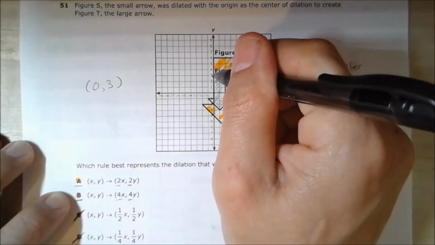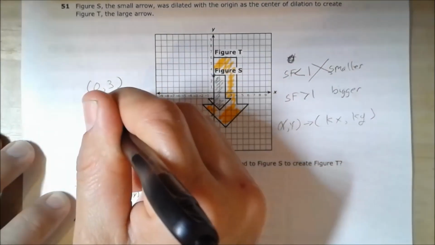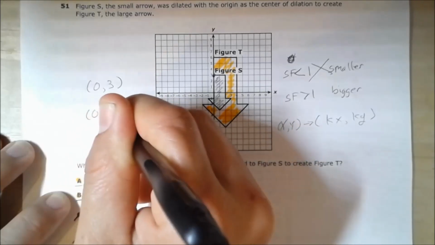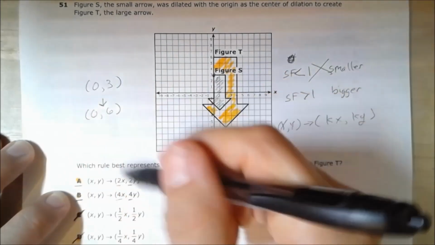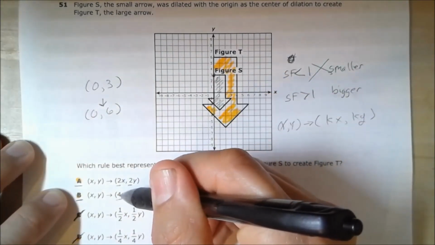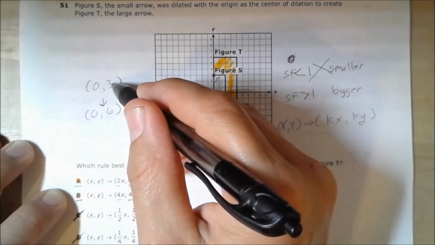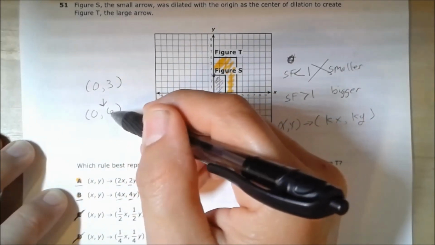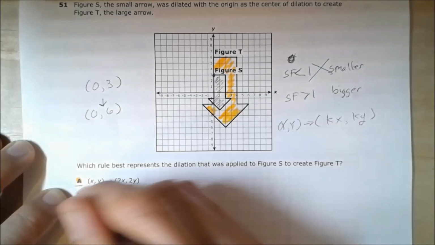And it moved from (0, 3) to (0, 6). So it went from (0, 3) to (0, 6). So now, if I used a scale factor of 4, then I would have said 4 times 3, and it would have moved it to 12. Well, this is definitely not a 12, so it can't be B.